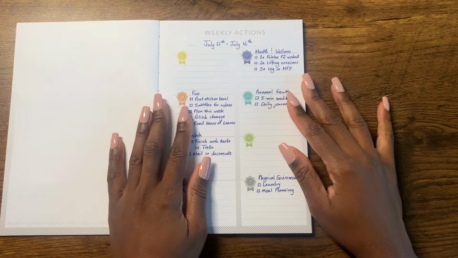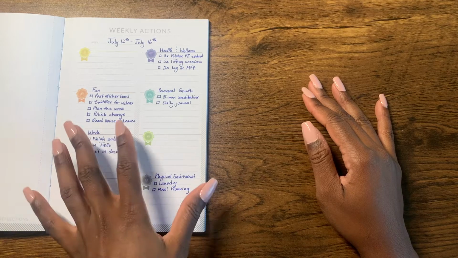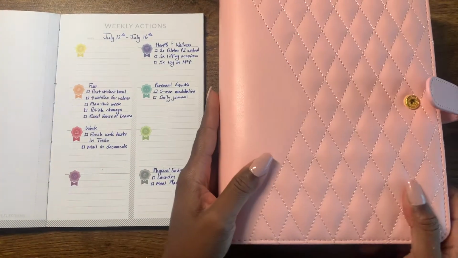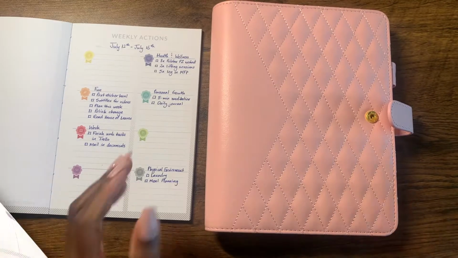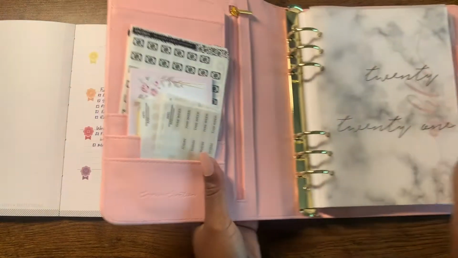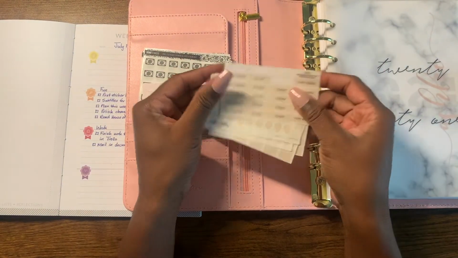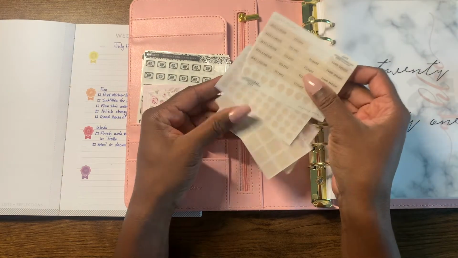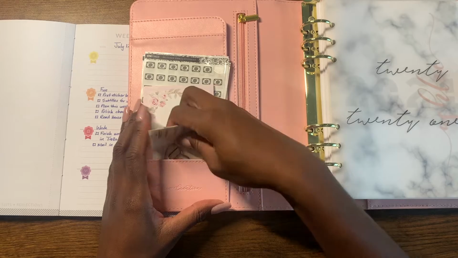Okay, so at this point, I have my weekly actions in my MakseLife, and I have my binder for work, and I'm going to zoom out a little. There you go. So I have my weekly actions, and I have my binder that I use. This binder came with a few stickers. Well, the package that I got sent for this came with a few stickers.